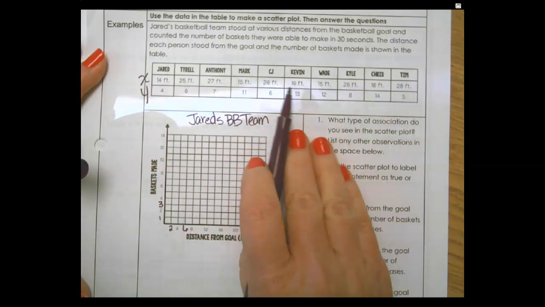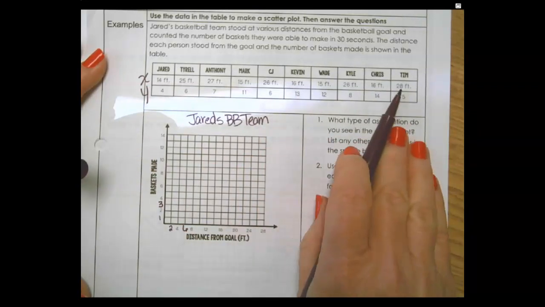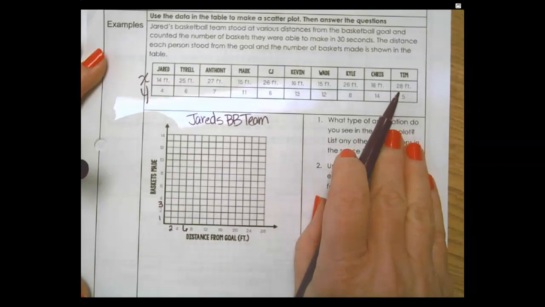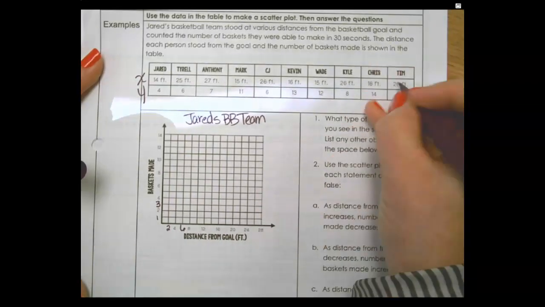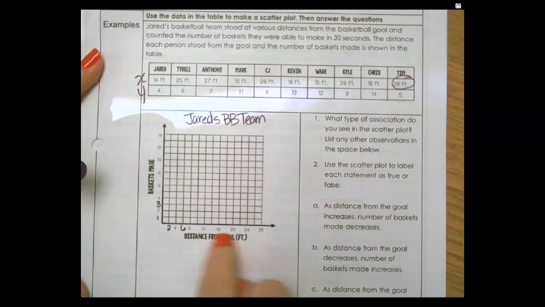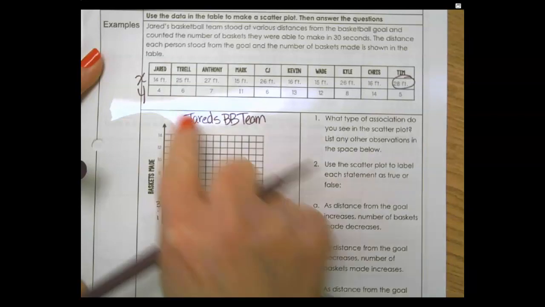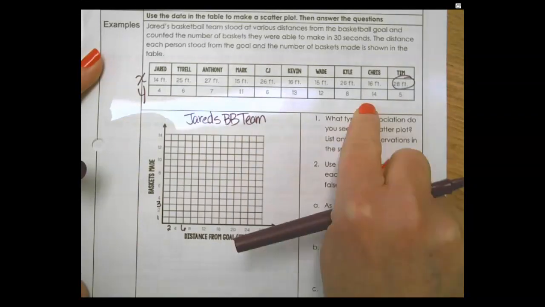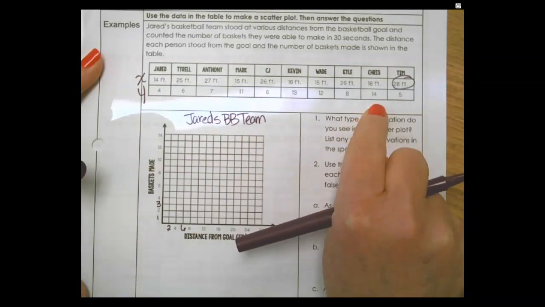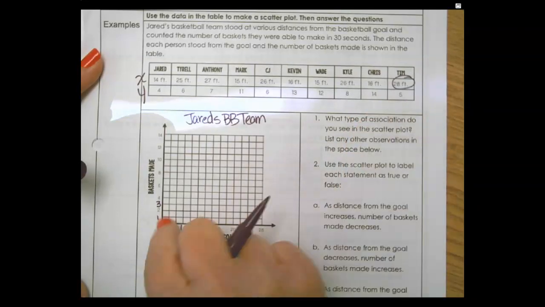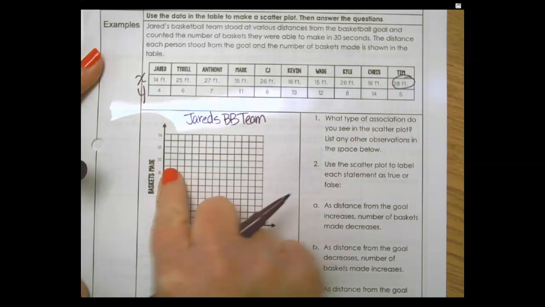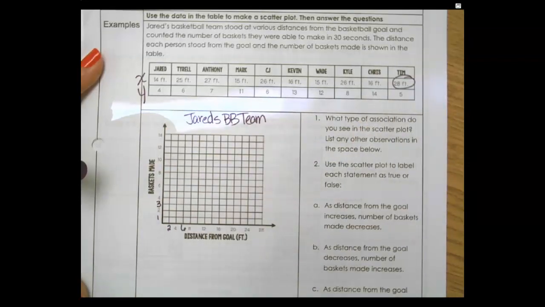What is my lowest value, and what's the highest value? It looks like the highest value is 28. So they needed 28 to fit here, and you didn't have 28 spots, and that's why they went up by 2s. Here, the highest was Chris at 14 baskets made. So this really only needed to go up to 14, and that's why they were able to go up by ones.